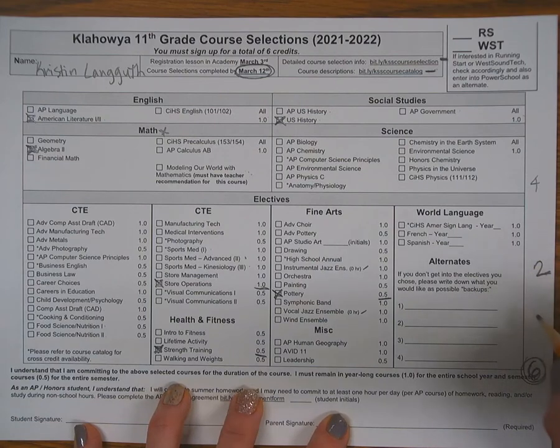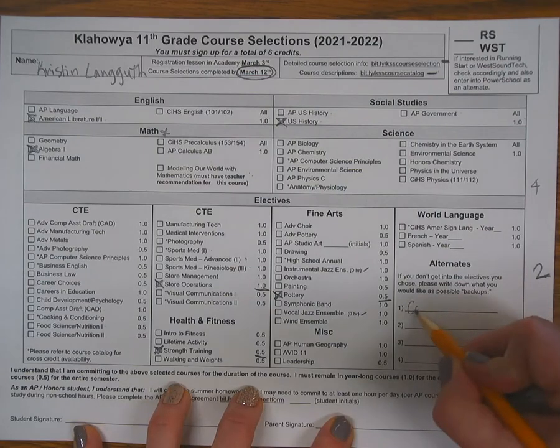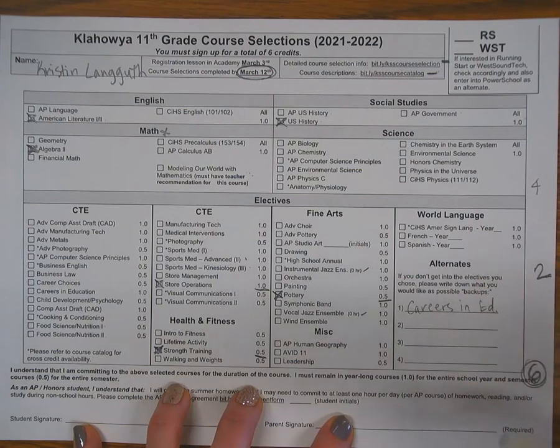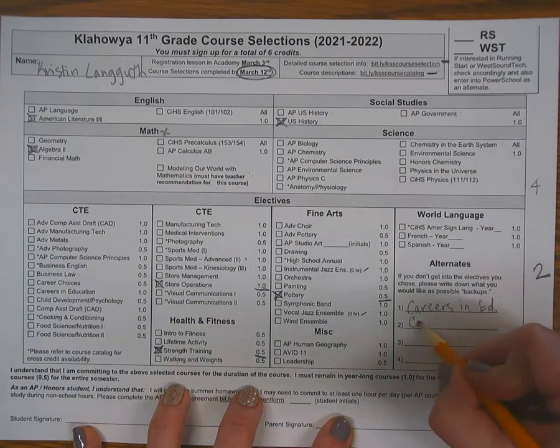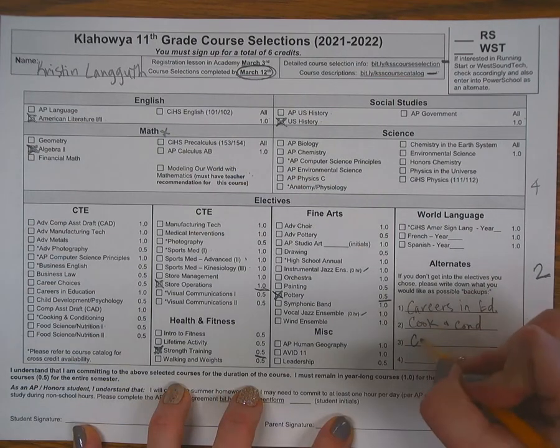Okay, so let's talk about our alternates. Alternates are your backups in case you don't get a class that you want as a first choice. So for me, my backup is going to be careers in education, because I'm thinking I might want to be a school counselor when I grow up. I'm going to say cooking and conditioning because I need another PE. And I'm also interested in computer-assisted drafting. I've heard that there's a big need for that field in the workforce, so I'm going to look into that.